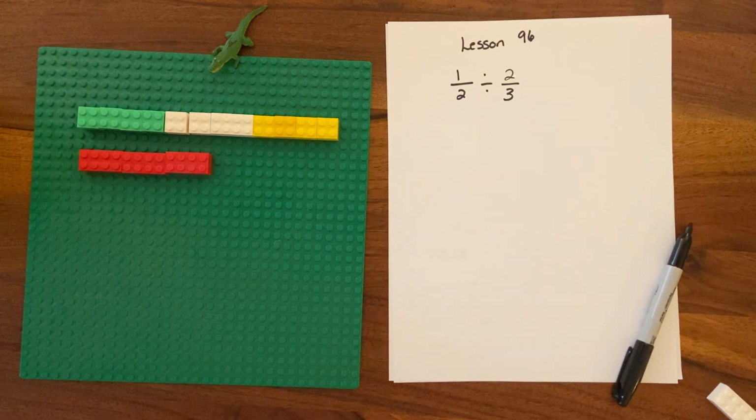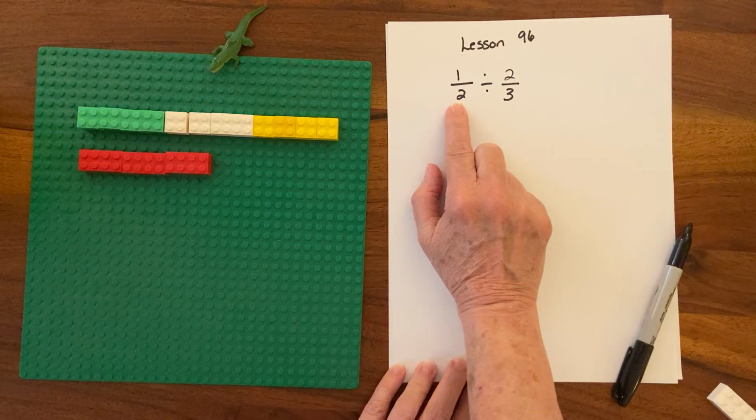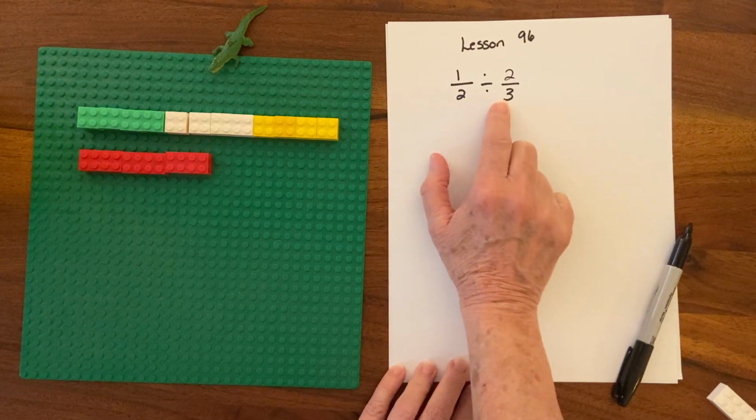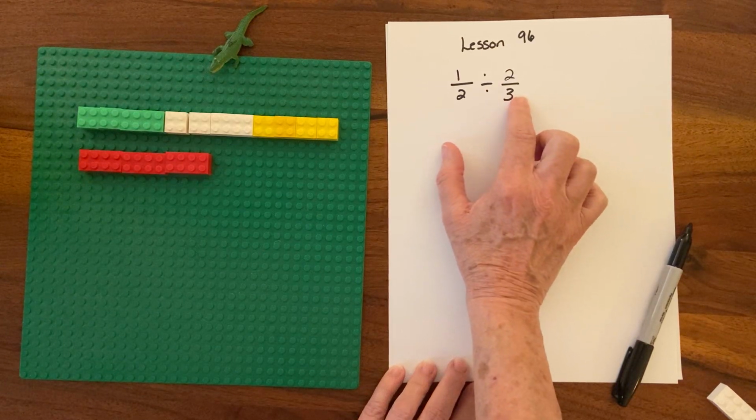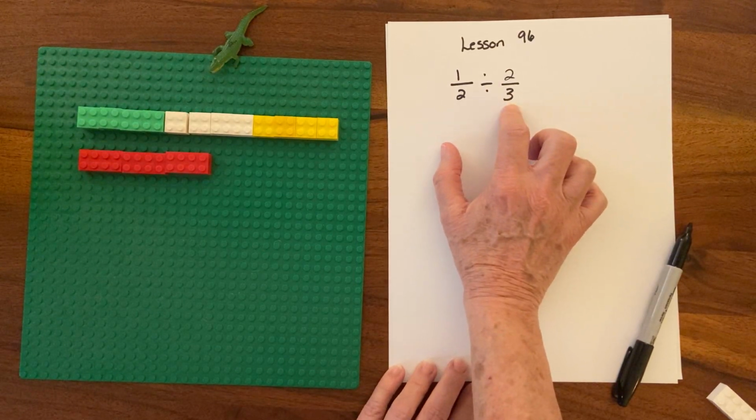Okay, today's lesson is 96 and we're using reciprocals to divide fractions. So the first situation they give us is 1/2 divided by 2/3. So what we're saying is if you have a half, how many groups of 2/3 are in that half?